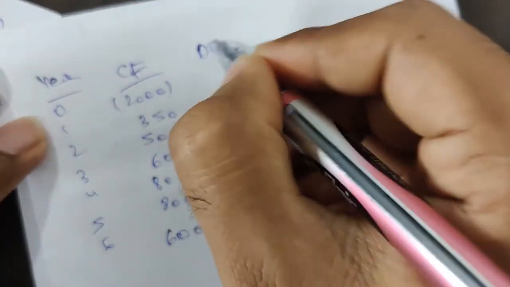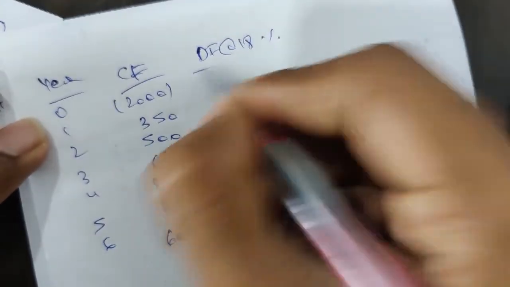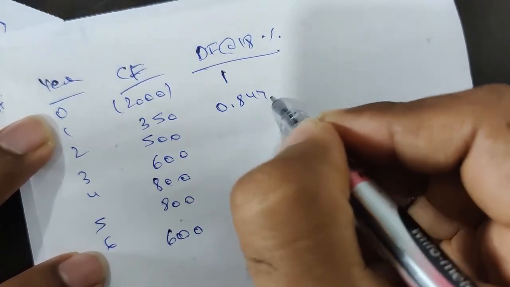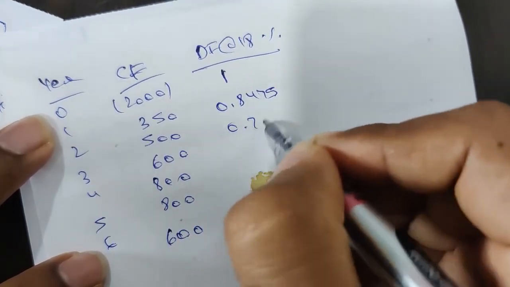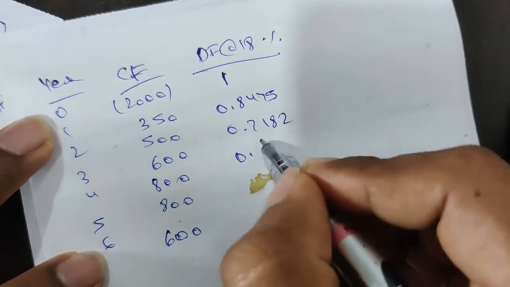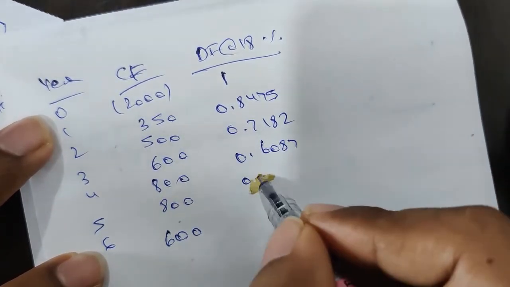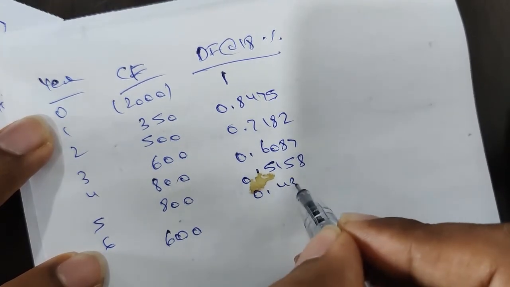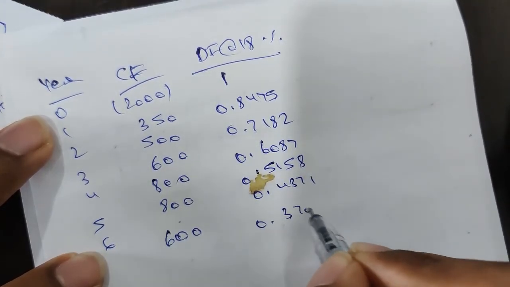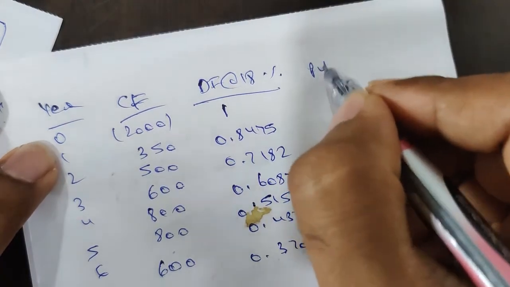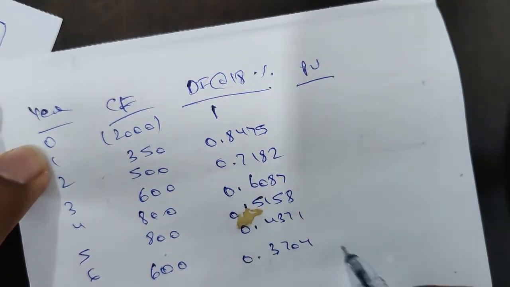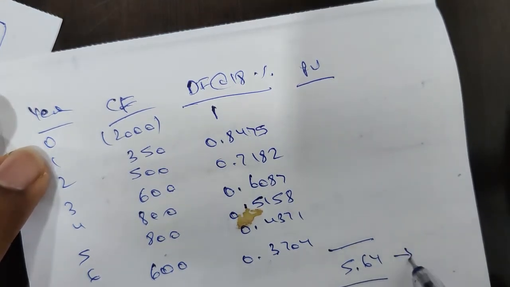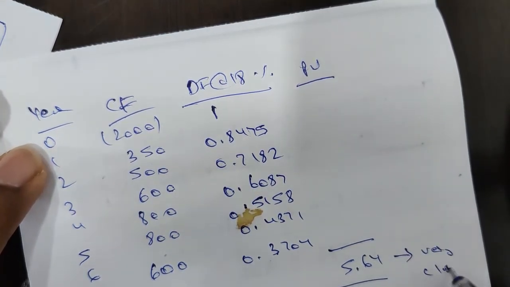Your discounting factor at the rate of 18% would be 1, 0.8475, 0.7182, 0.6087, 0.5158, 0.4371, 0.3704. So your NPV would become 5.46. See, it is very close to 0, but still it is not 0.